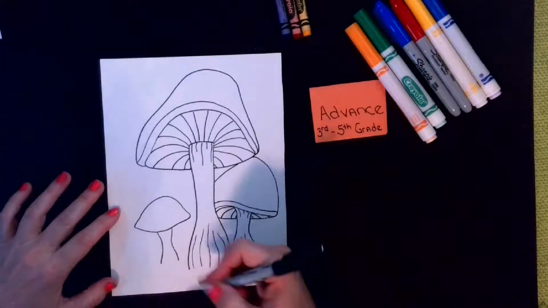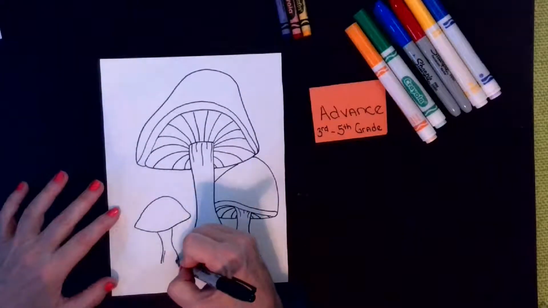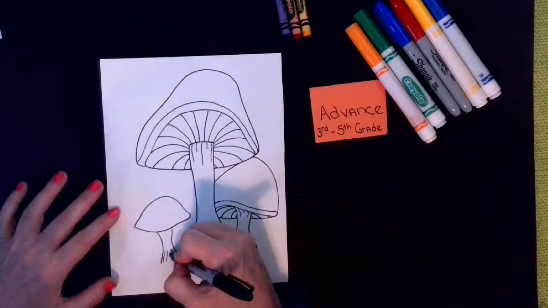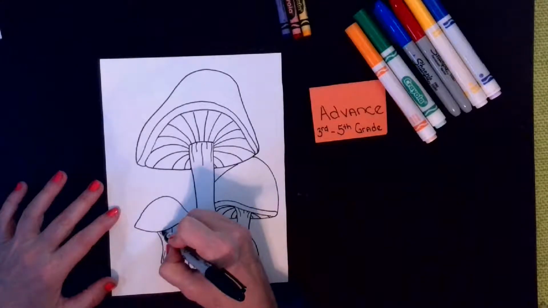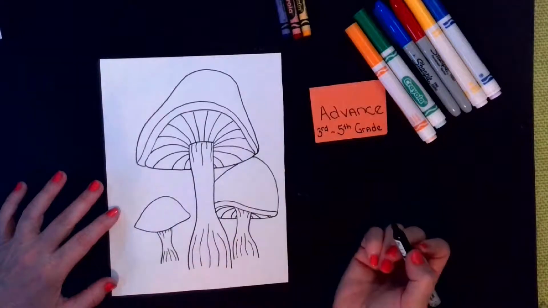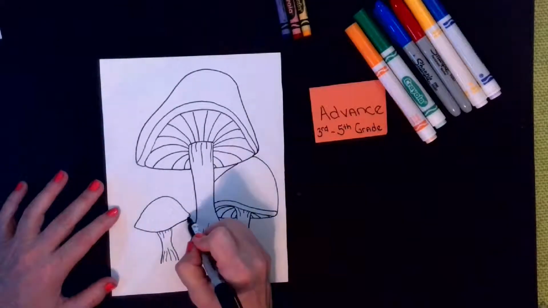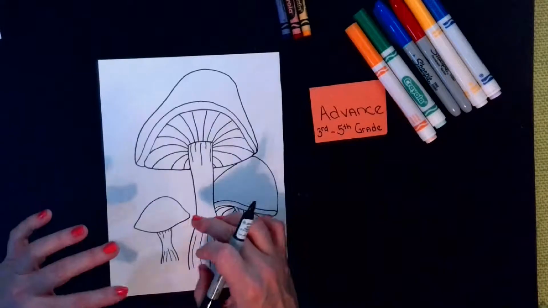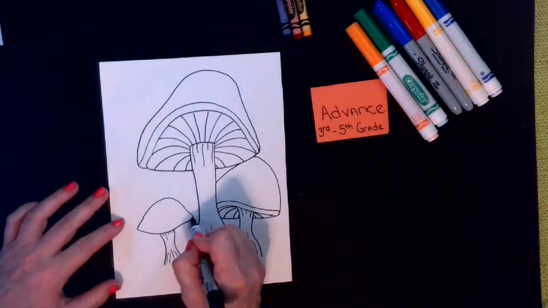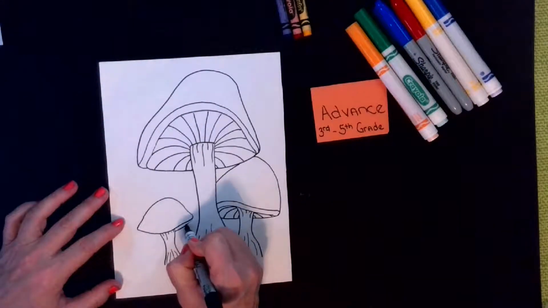Let's add our little texture, our little cross contouring lines. And then it's up to you if you want to see some of the bottom or not. It's tilted forward, so it can go either way. Maybe we'll just see just a little bit of it.